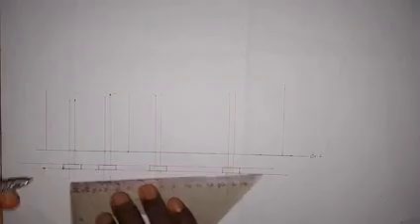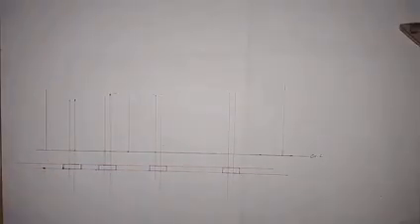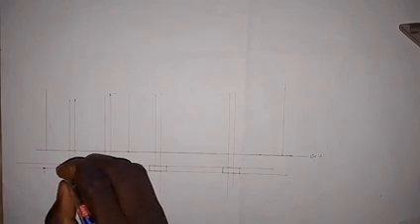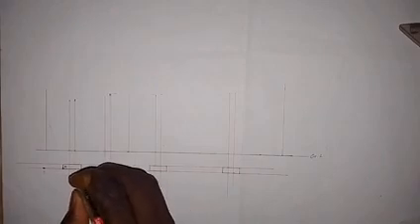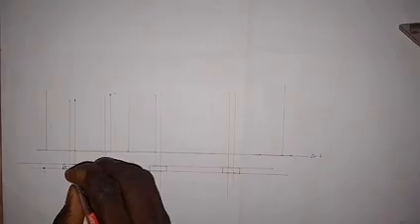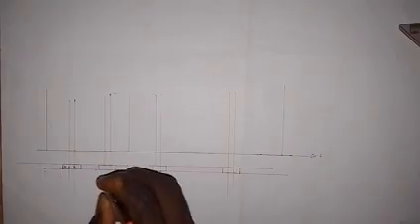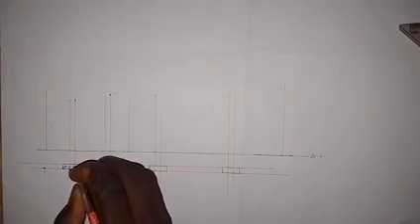Alright, so we have the foundation footing. So then I need to show that this is made of the mixture of gravel, cement and sand.